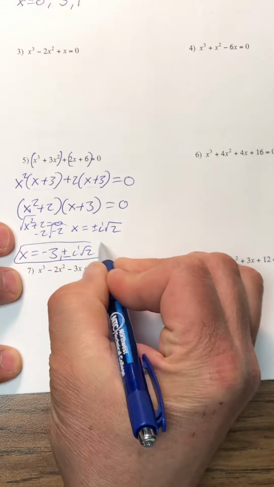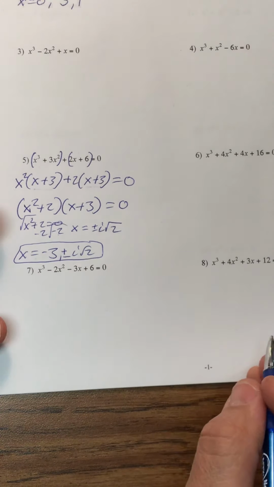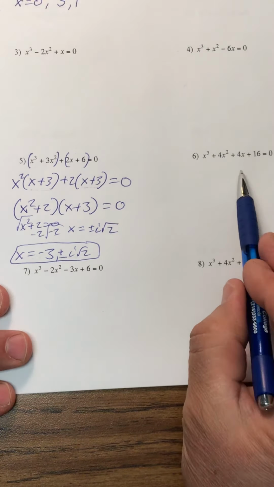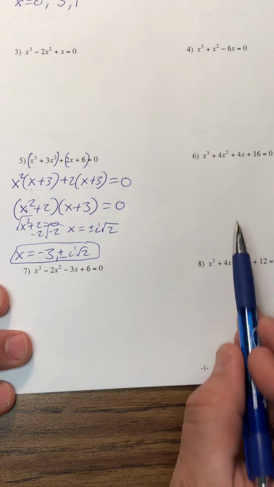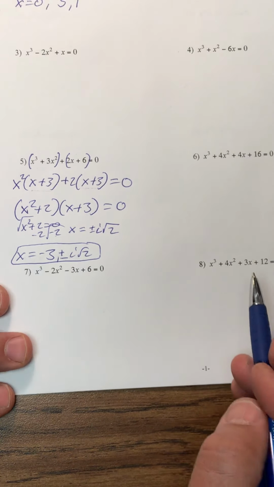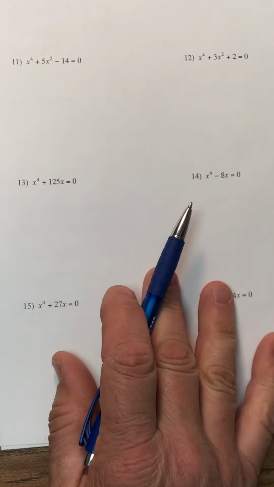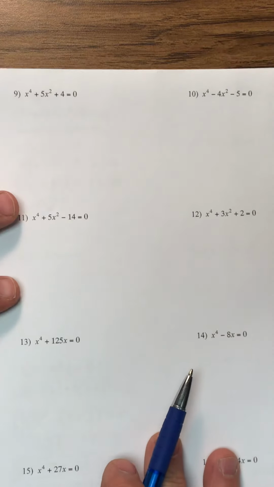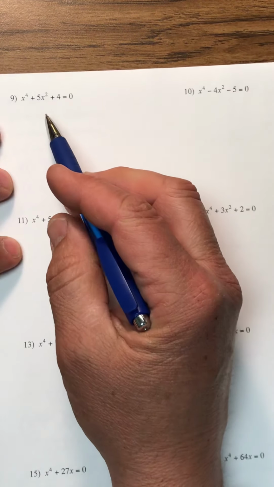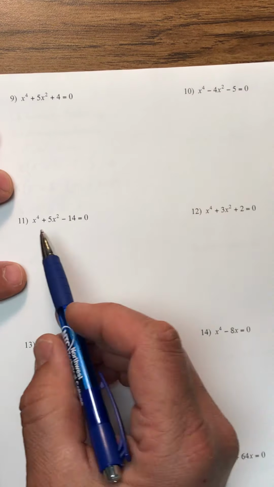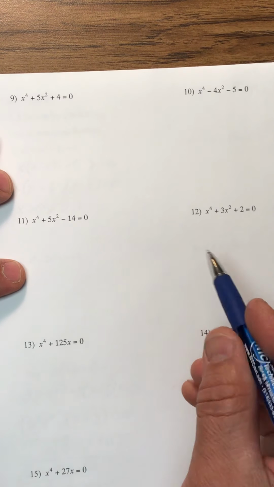And here are my solutions. Okay, the rest of these are done exactly like this, so you should be able to do those next 3 on your own. Okay, the next set of problems, 4 problems, are just like this, same one.